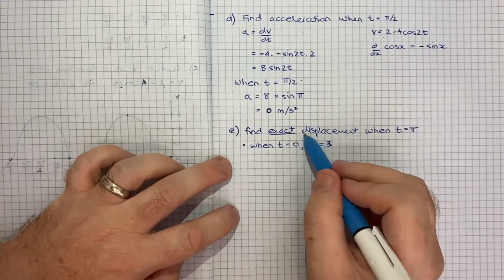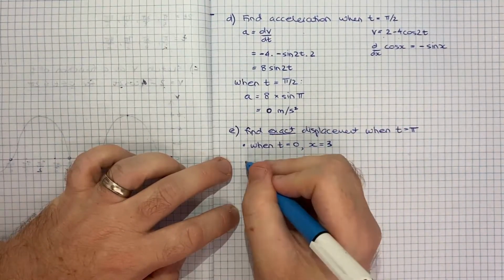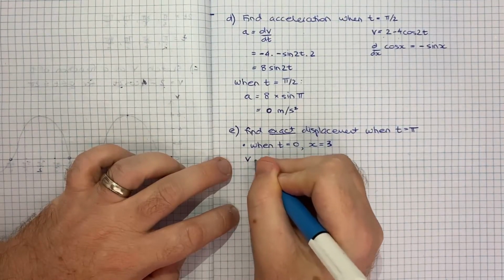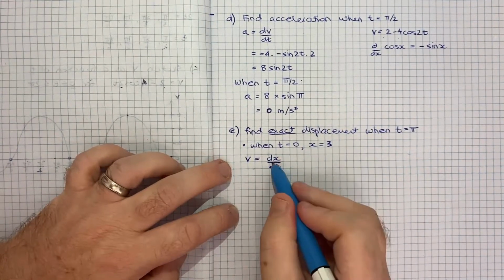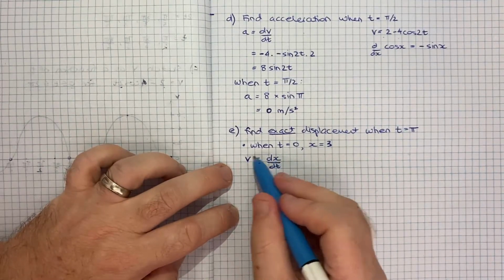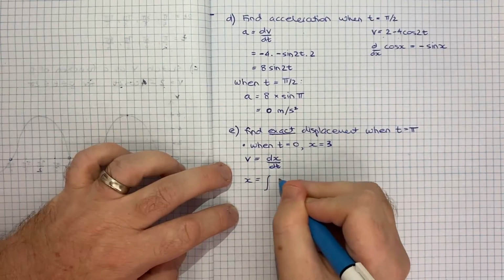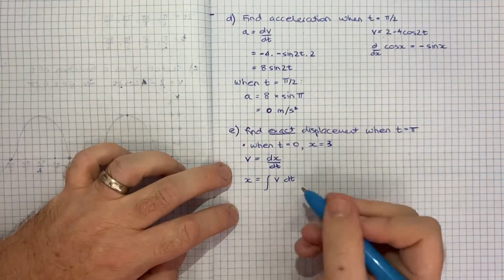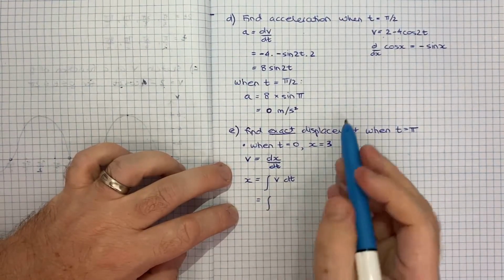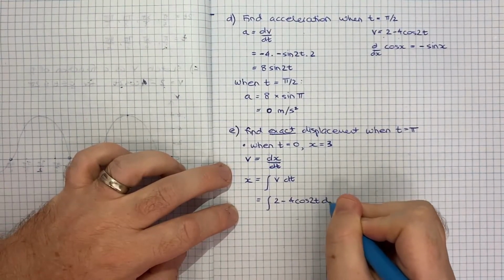So here we want displacement, which is x. And so what we need to know, in terms of applications of calculus, is that the velocity is equal to the derivative of the displacement with respect to time. So now if we want to isolate x, we have to integrate both sides. So we get x is equal to the integral of v with respect to t. And so that means we're going to integrate 2 minus 4 cos 2t dt.